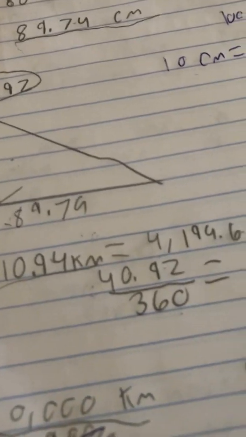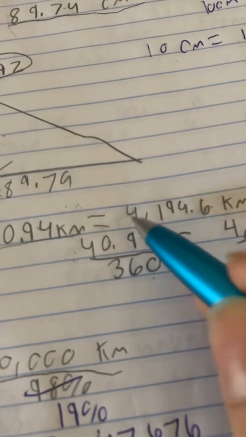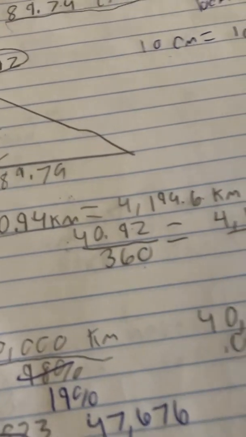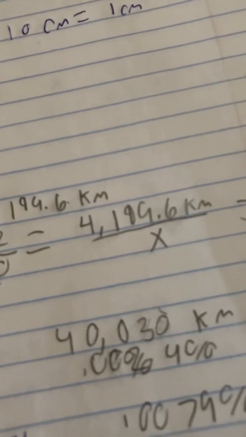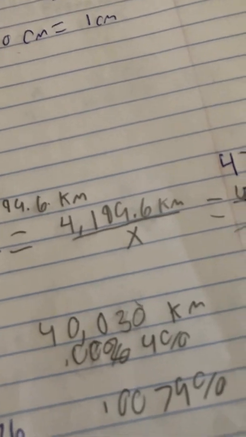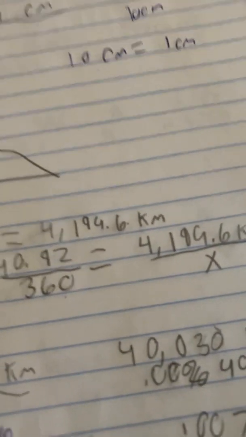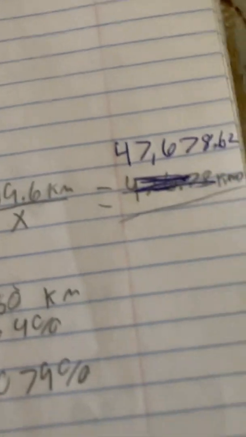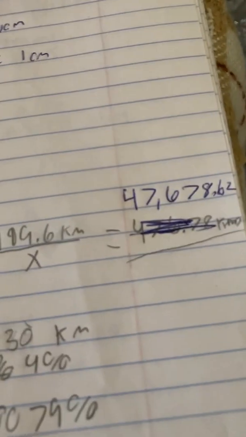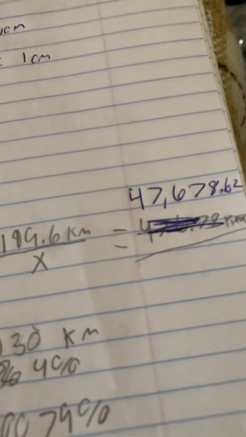And the next step is simple. It's just a ratio. All you need to do is put the part of your angle over the whole circle. So 40.92 over 360 equals 4,194.6, or whatever how far you are away from the equator, over the entire circumference of the Earth. And when you solve that simple algebra, you get 47,678.62 with my numbers, or whatever your numbers equal up to, that is your circumference.